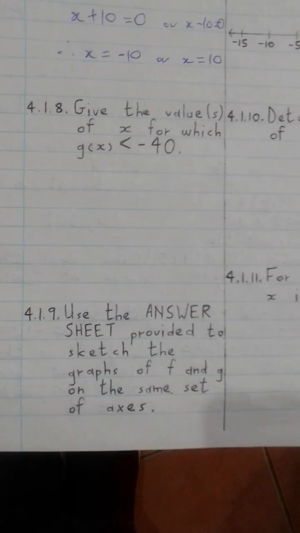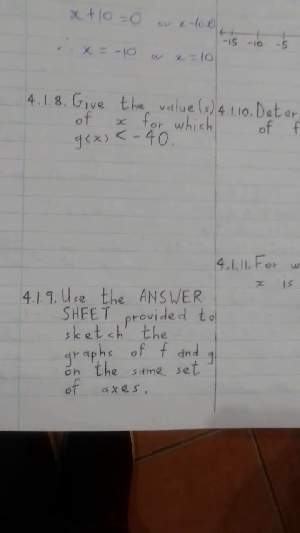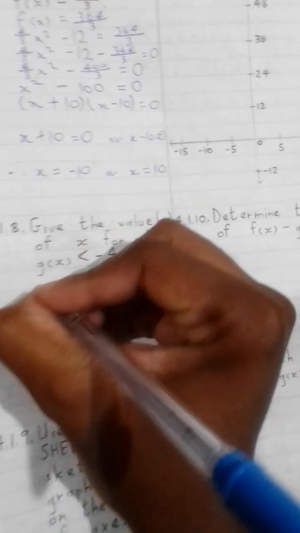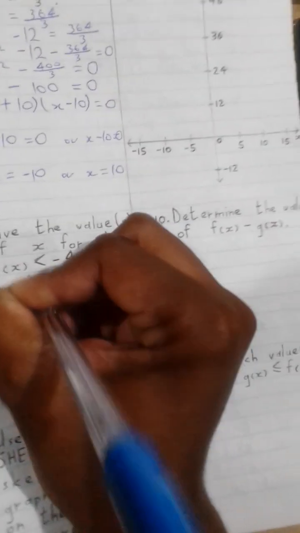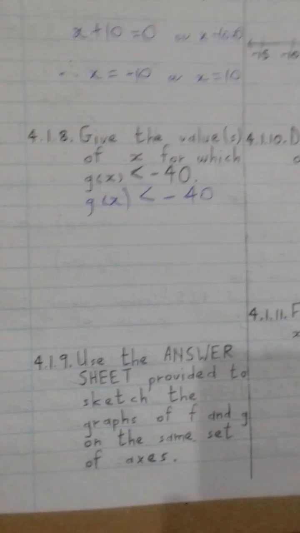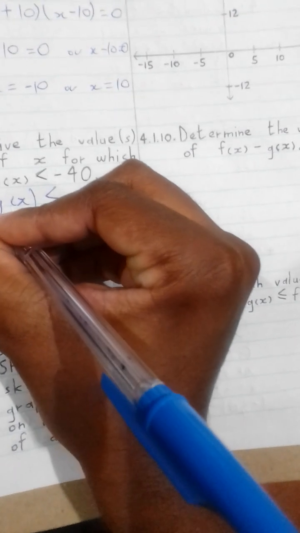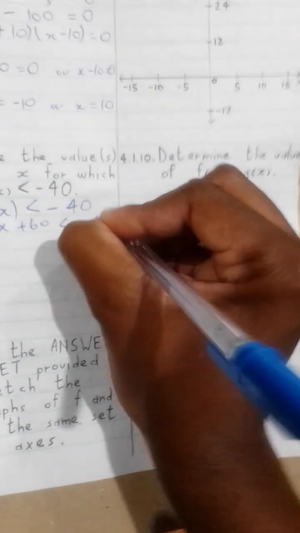4.1.8 states, give the value or values of x for which g of x is less than negative 40. So this is an inequality. g of x is less than negative 40. What is g of x? g of x is 4x plus 60. It's less than negative 40.